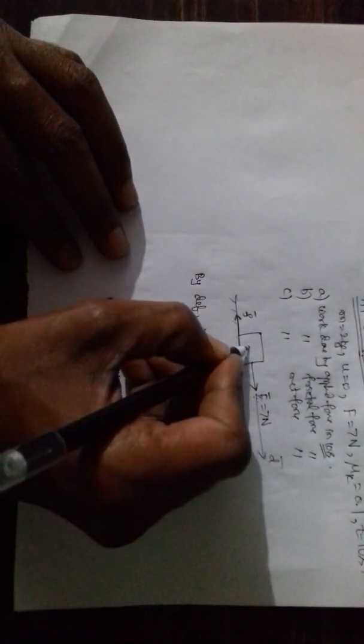This is Fk. Fk is equal to mu k N. On the block, this is the gravitational force and this is the normal reaction.